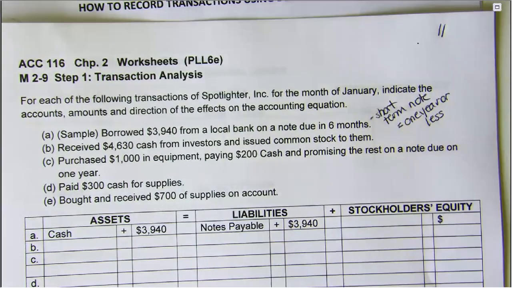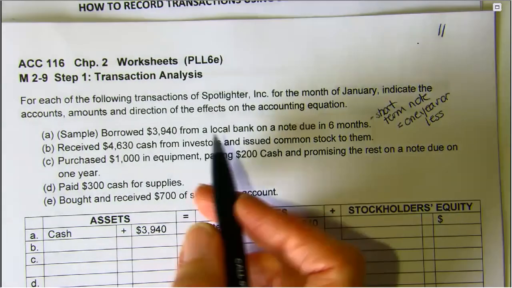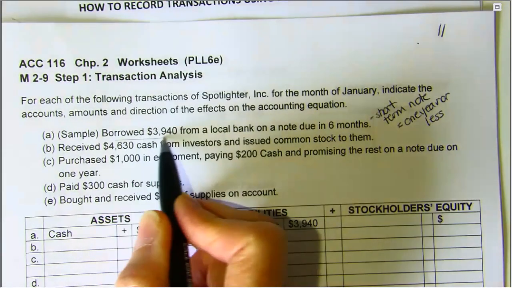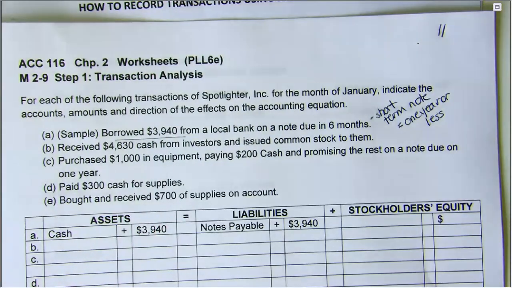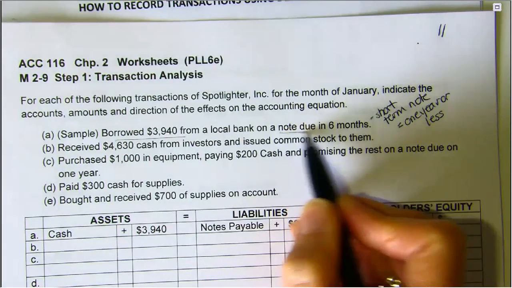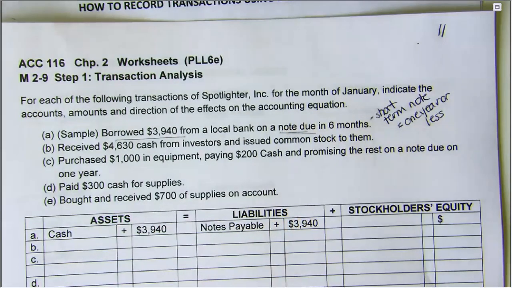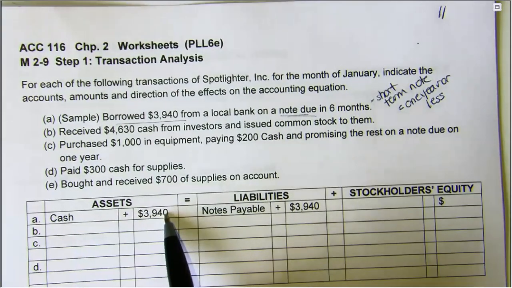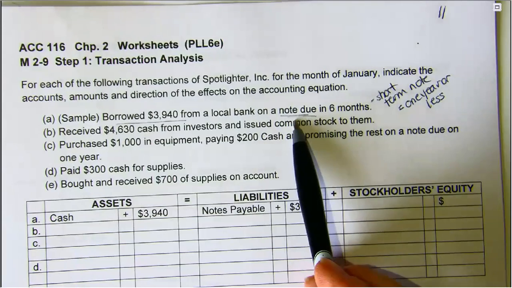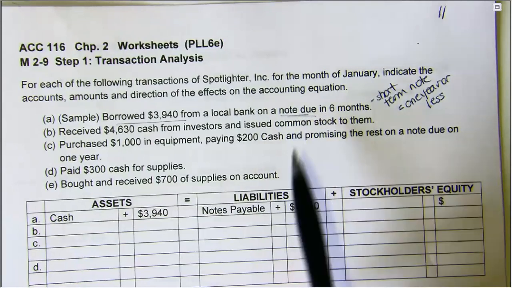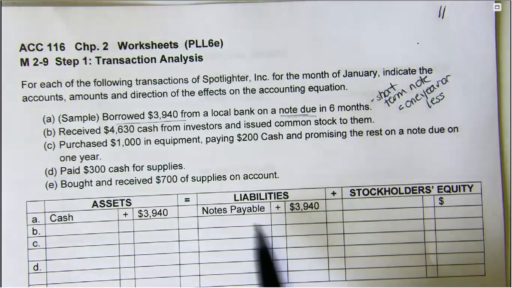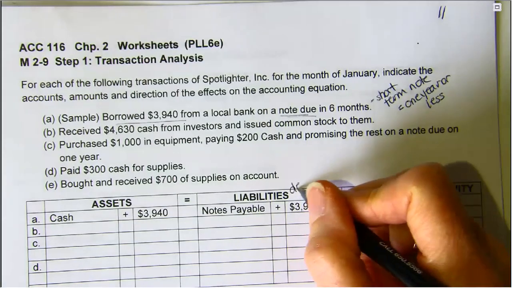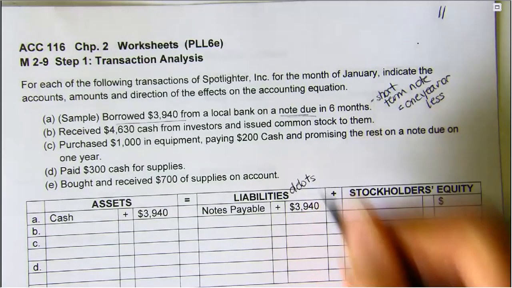Okay, so we ask ourselves, you close your eyes and picture it. What's being given and what's being received? Well, since they're borrowing the money, they're receiving cash. And what they're giving is the promissory note to pay later. Cash is an asset, so we wrote it down under assets with the amount. Promising to pay, that's a debt, right? So that's a note payable. That goes under liabilities, which are our debts.